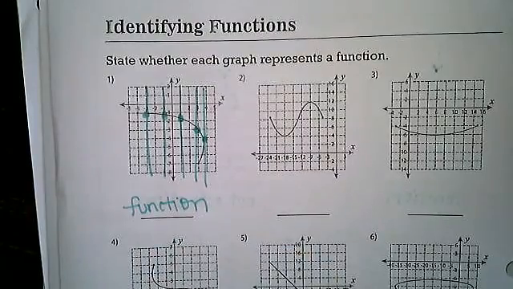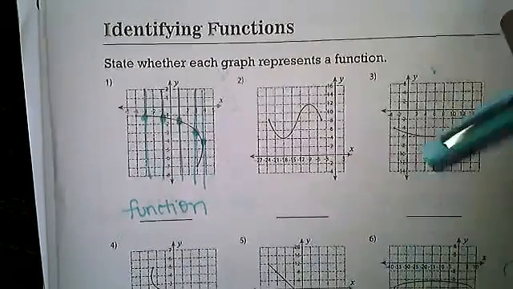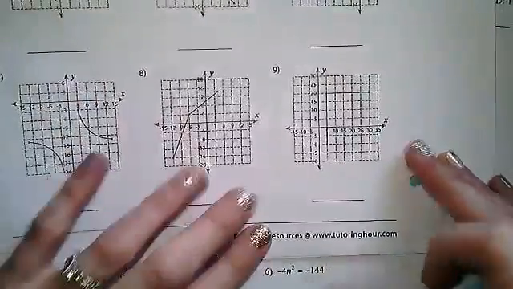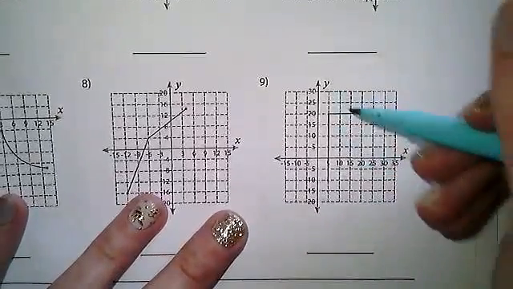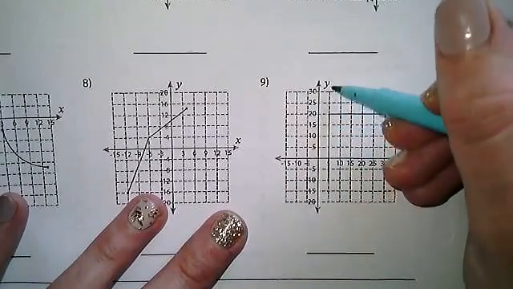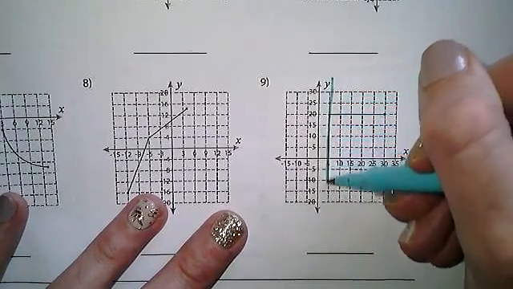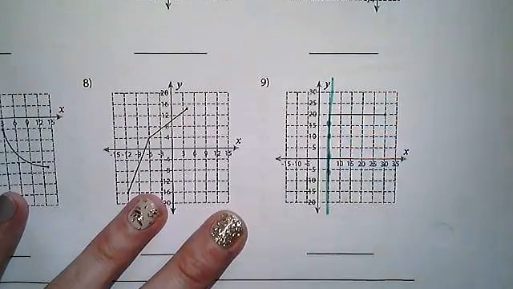Let me see if there's an example on here of one that is not a function. If we scroll down to number 9 on this sheet, it's a little bit harder to see due to how this worksheet copied, but you can tell there's an L-like shape here for the graph. If I draw a vertical line, it passes through at all of these points.